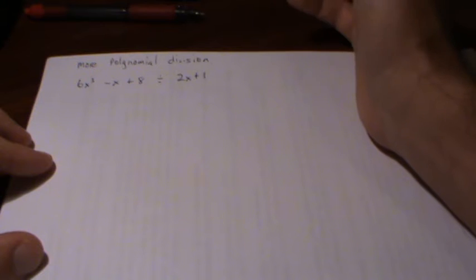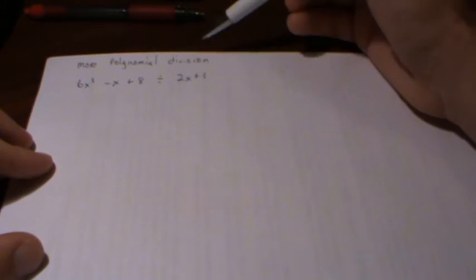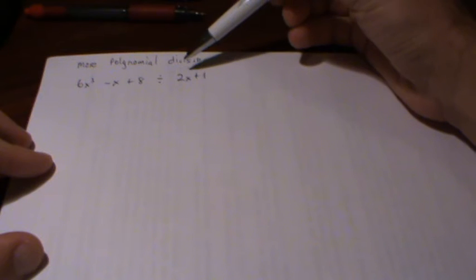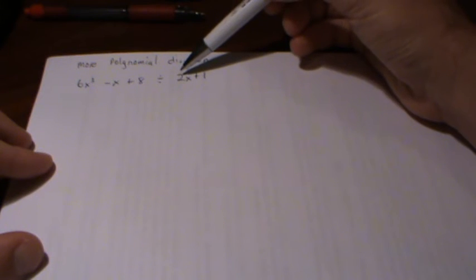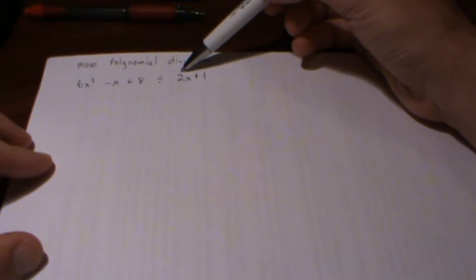Okay, so I'm going to do a little bit more polynomial division with a few little extra features that you'll need to worry about. One of them is, what if your binomial has a coefficient for the x term, which I'm pointing at right here.